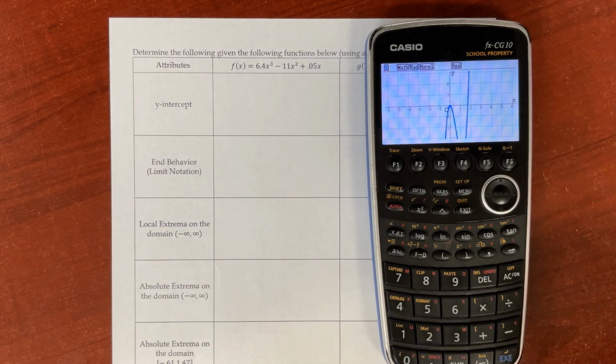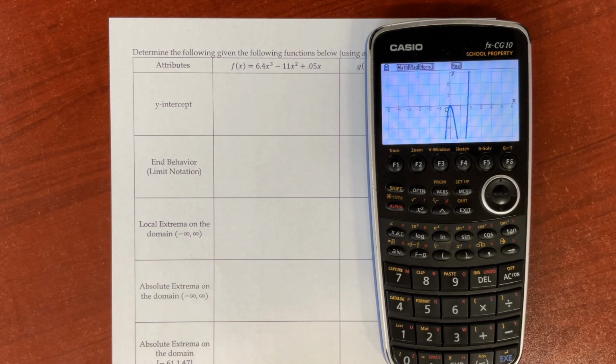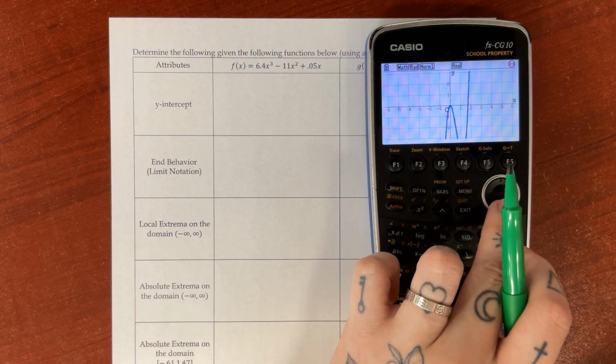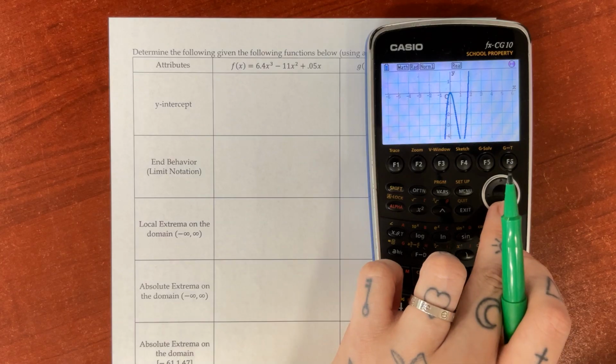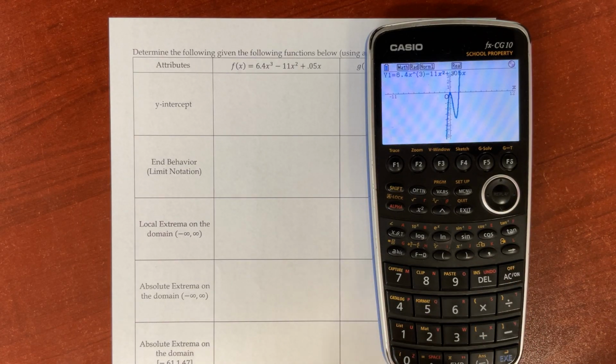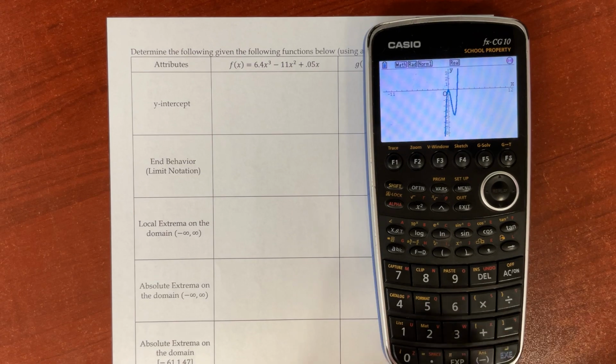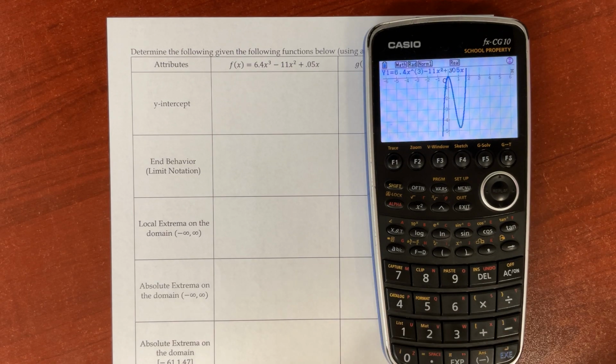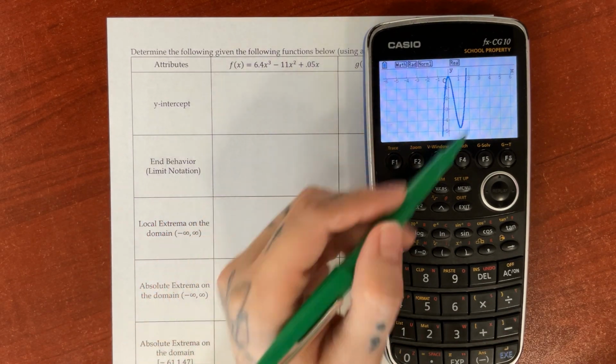And this is going to be your standard view of your graph. So I need to adjust it. As a little reminder, on the Casios, you can toggle on the cursor pad up and down as needed. And you can also press the plus or minus sign to zoom in and zoom out respectively. So zoom in.